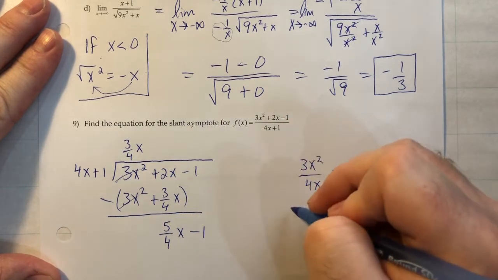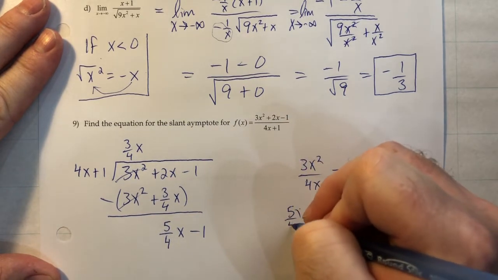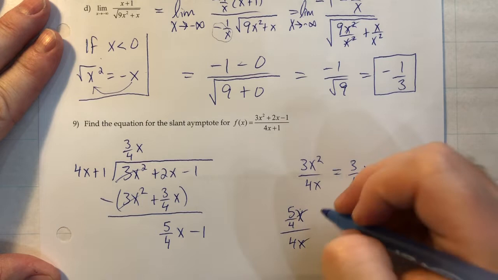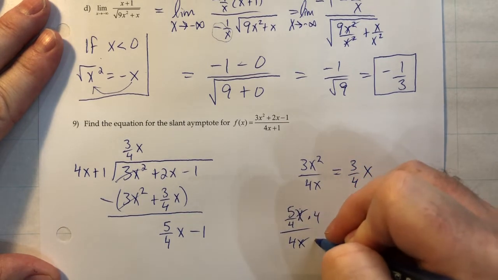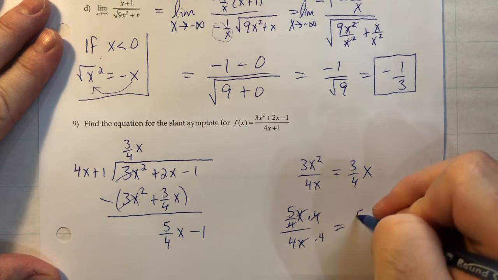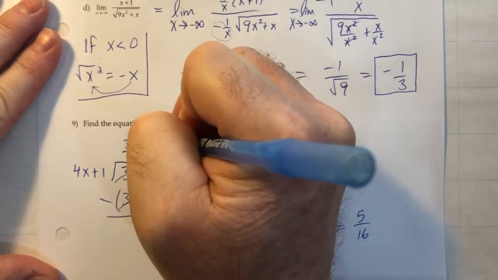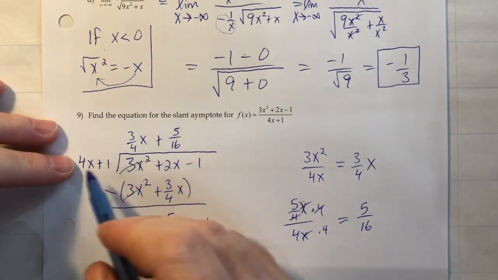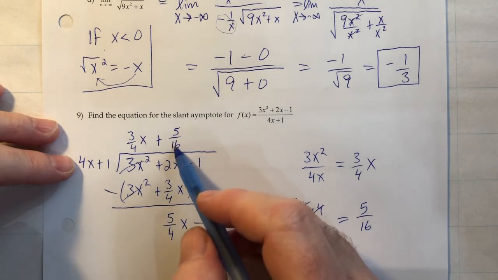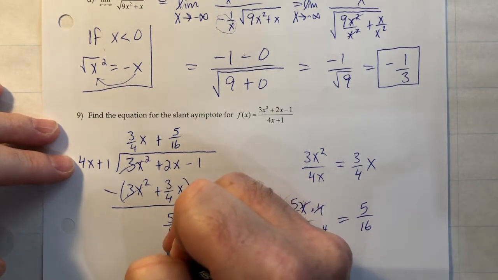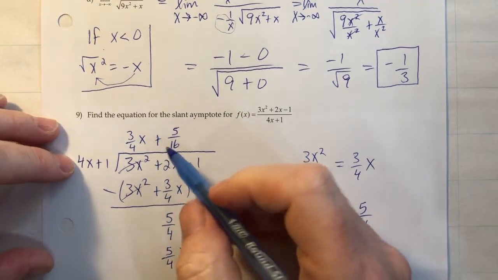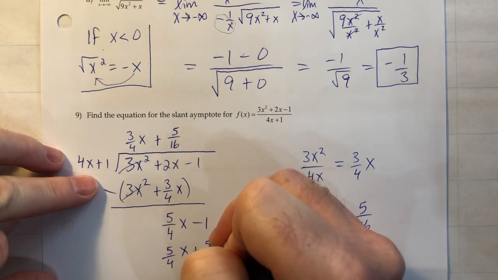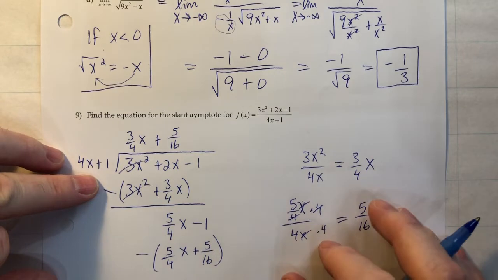and then do the long division again, so we have 5/4 x divided by 4x. The x's cancel, and multiplying top and bottom by 4, these 4's would cancel and we get 5/16. So that's the next term of our answer. Multiply those out. 4x times 5/16, that 4 cancels one of the 4's in the bottom, and we get 5/4 x, which is perfect because it matches that piece. 1 times 5/16 is plus 5/16. Subtract that from what's above.